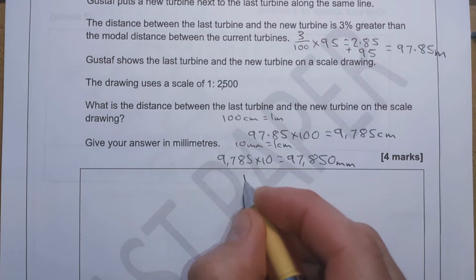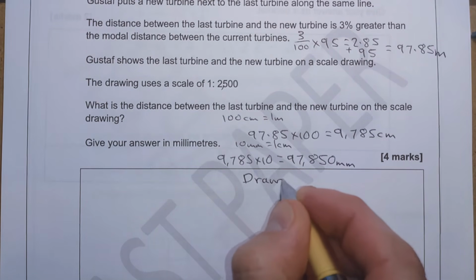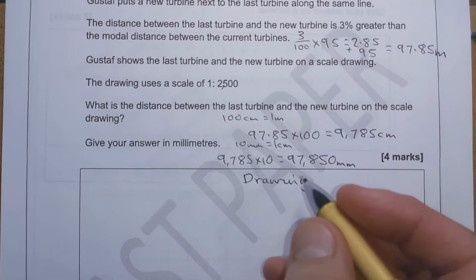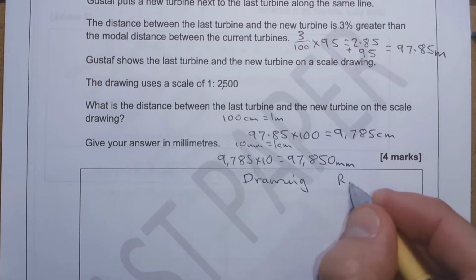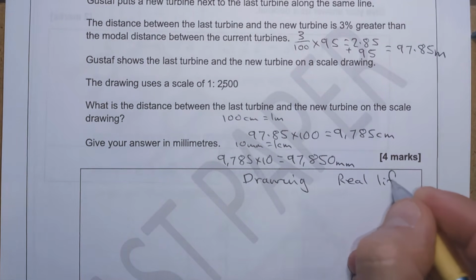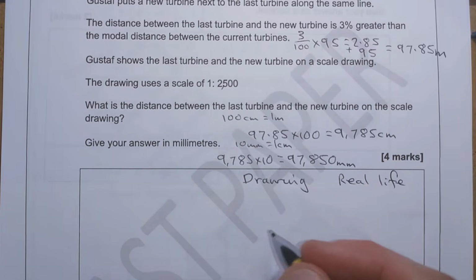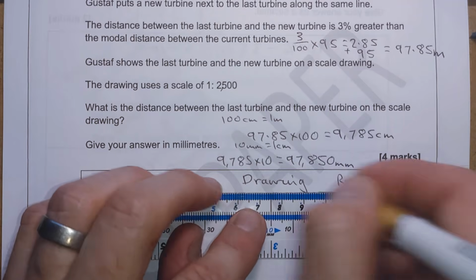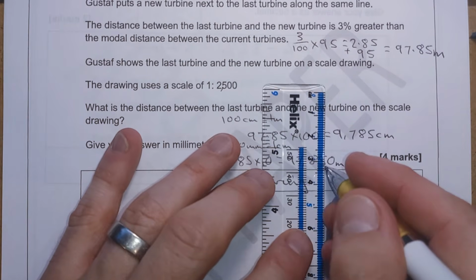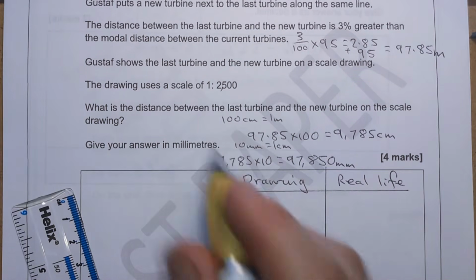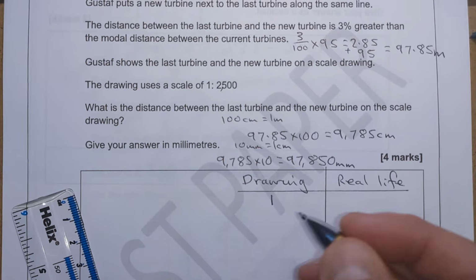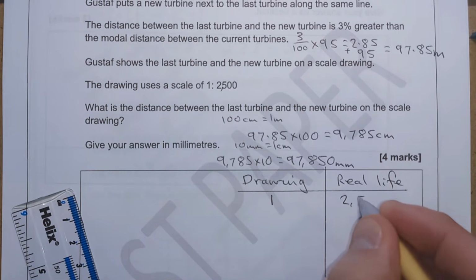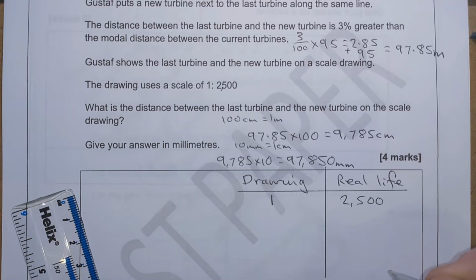So what we can say is we've got the distances on the drawing, and then we've got the distance in real life. Let's use the ruler here. And they're telling us that for every 1 on the drawing, it's 2,500 in real life. Okay, it doesn't matter 2,500 what, so long as the units are the same.